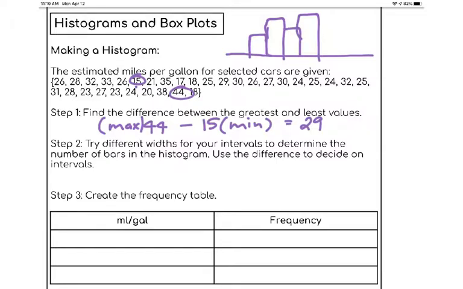So you can try different bandwidths. There's really not a wrong or right way to do this, but the bandwidth can be 5 or 10, depending on how you want to do that. But usually you would use the difference to be able to determine this. And something I noticed is that the difference is close to 30. So I think what I would like to do would be have it in intervals of 10. So let's create a frequency table doing that.